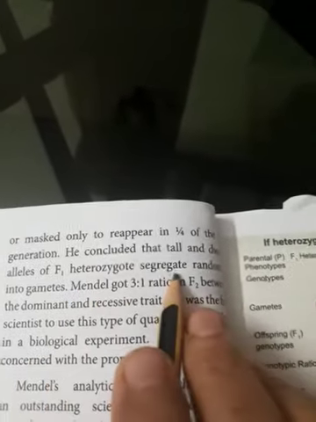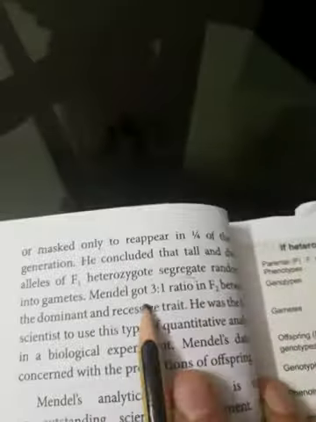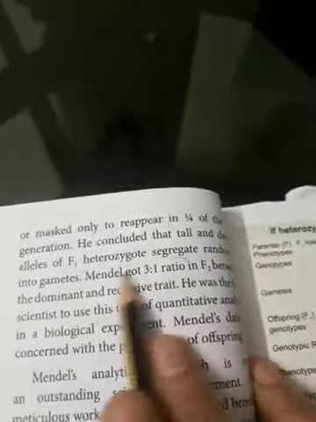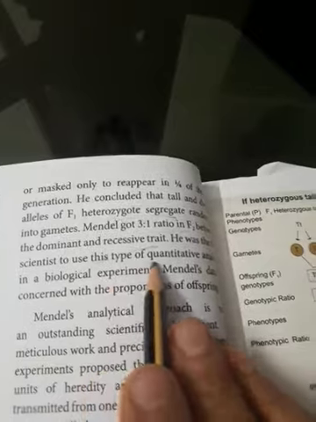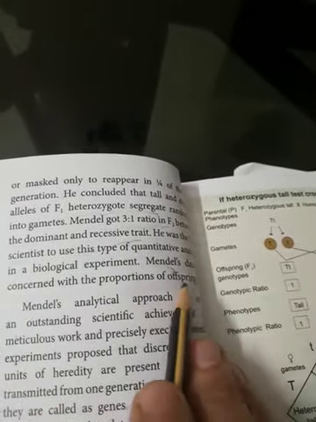He concluded that the tall and dwarf alleles of the F1 heterozygote segregate randomly into gametes. Whatever we have seen, gamete formation has taken place, and when the F2 generation was produced, he got a 3:1 ratio of the dominant and recessive trait. So he was the first scientist to use this type of quantitative analysis in a biological experiment. Mendel's data concerned the proportions of offspring.